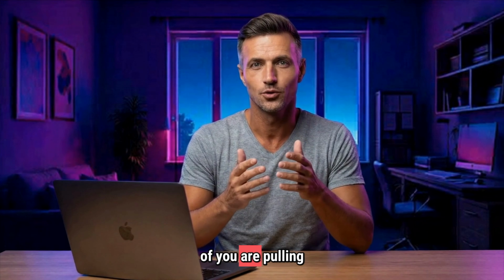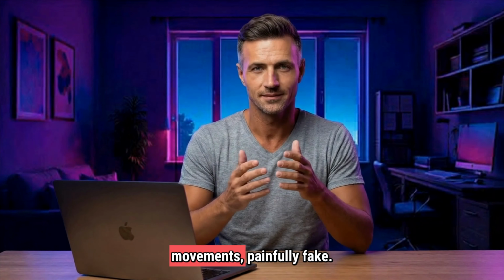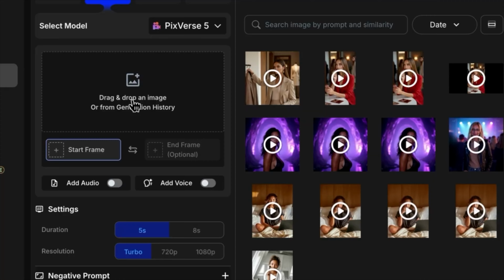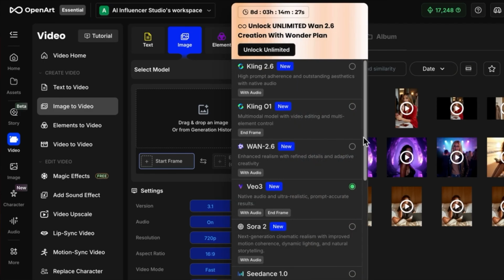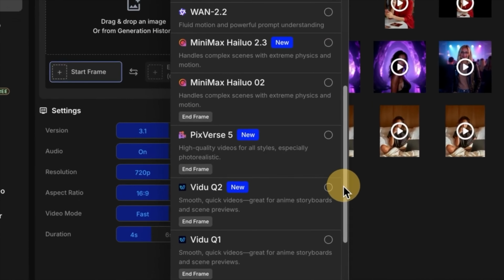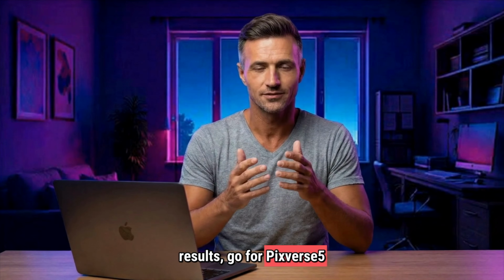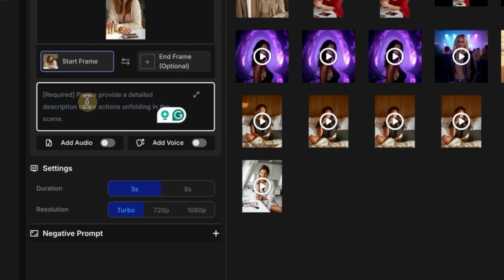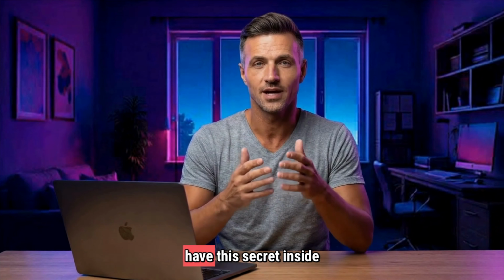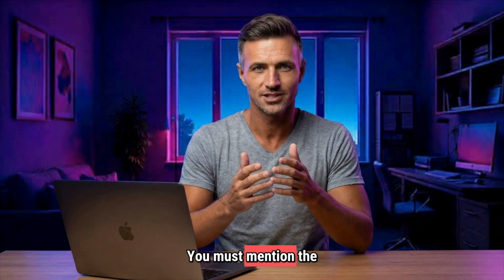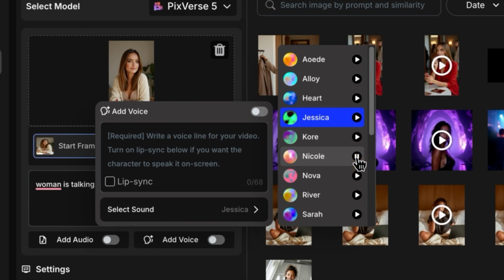This is where 90% of you are pulling your hair out, because the results are usually robotic tone, mismatched lip movements, painfully fake. Even if you pick a third-party tool, there's no freedom to create a talking avatar in multiple different environments. But OpenArt just transformed the game. So let's go to image to video and choose our character Vera. Now, if you want the best lip sync results, go for Pixverse 5 model. I spent hours experimenting with all of these. Pixverse is much smoother and more natural, but it can produce pure garbage unless you have this secret inside edge. You must mention the woman is talking and smiling in your scene description. That's how the model knows its lips need to move.